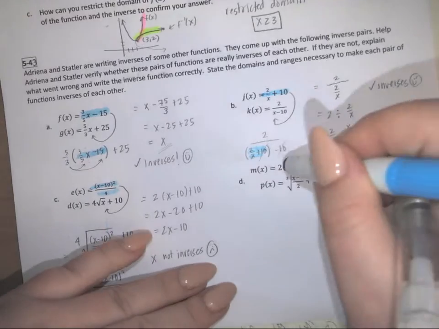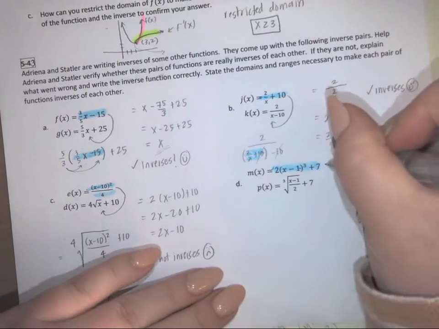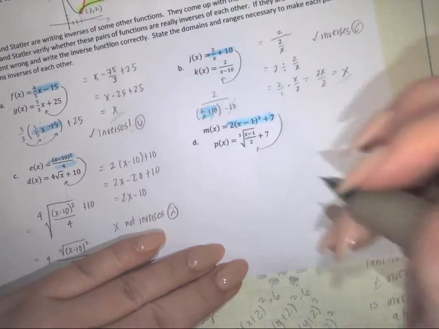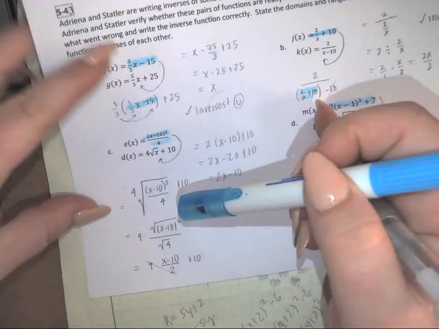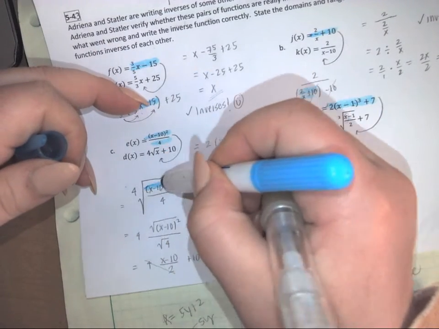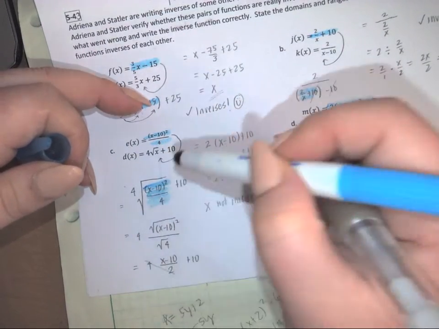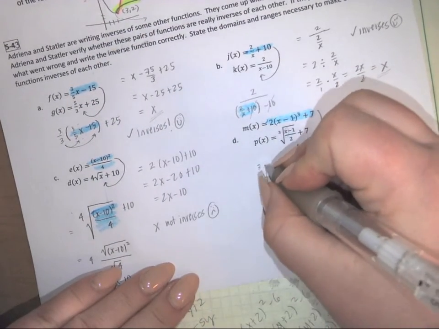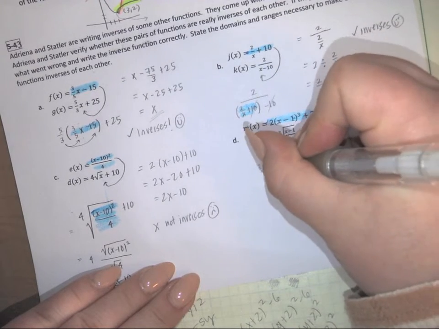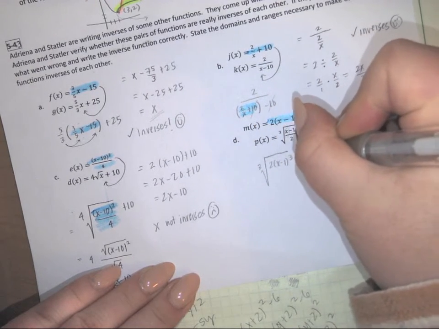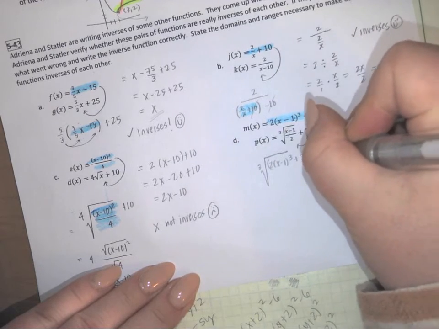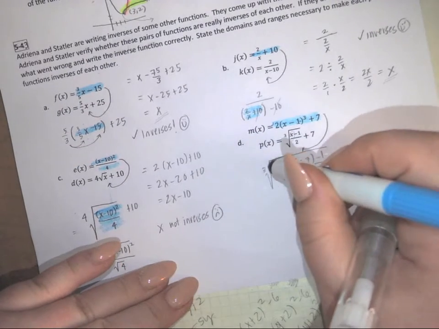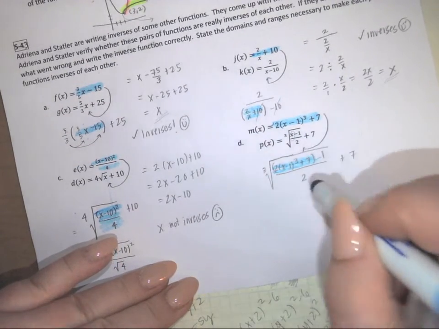Okay, so I'm going to plug this top one in for x into here, right over here. So, oh yeah, let me just highlight this. So then you get cube root of the new x, which is that whole function, minus 1 over 2.